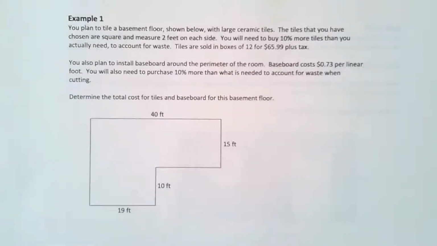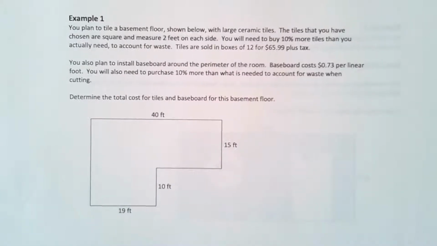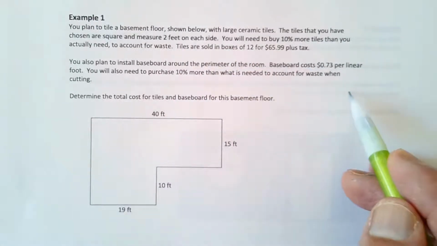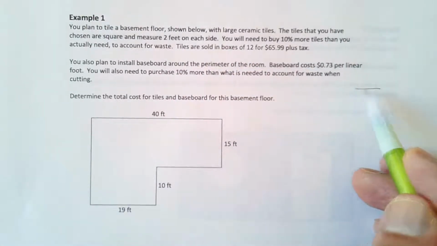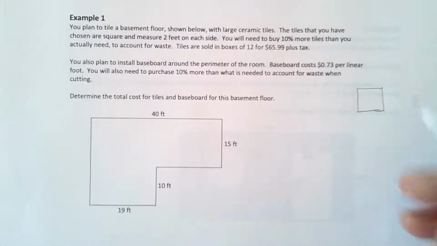In this example, you plan to tile a basement floor, and the diagram is shown below, with large ceramic tiles. So you have these ceramic tiles, and they're 2 feet on each side. So this is your tile.